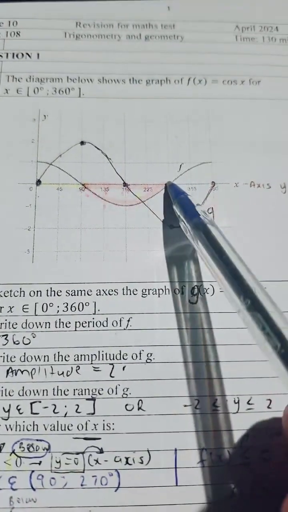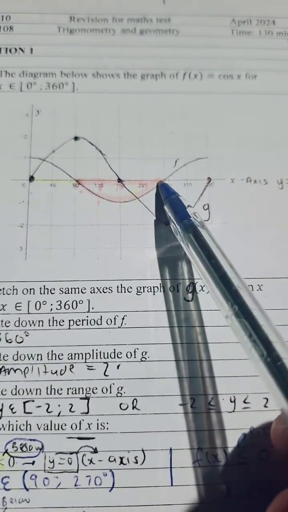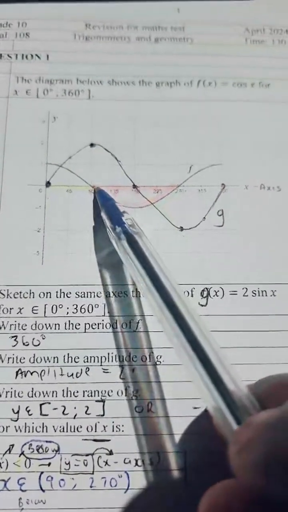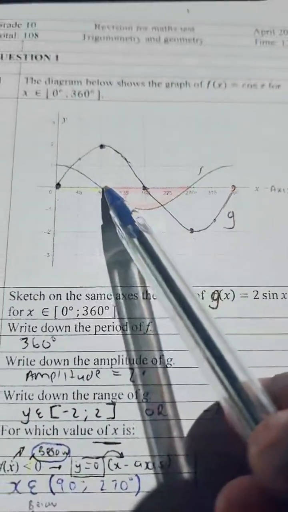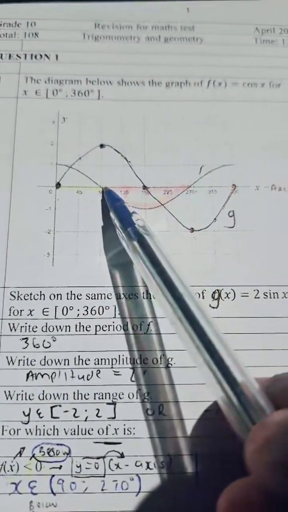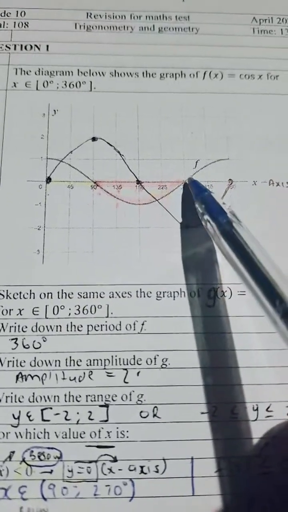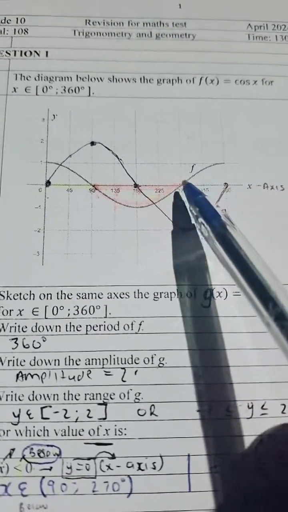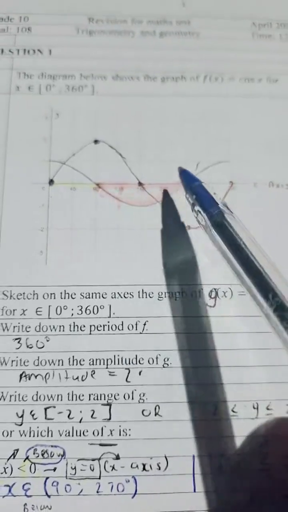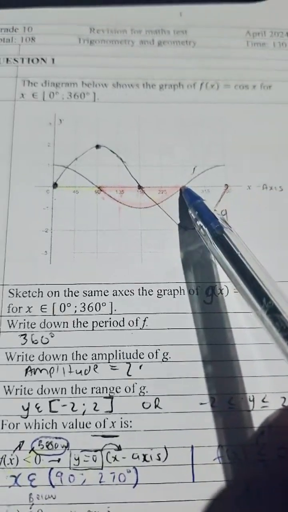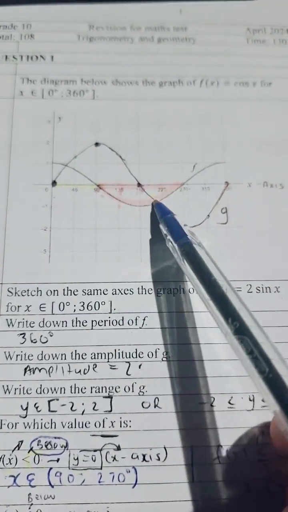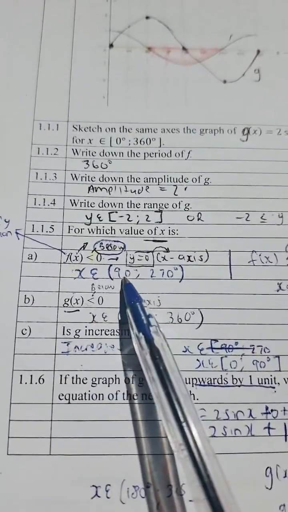It is between 90 and 270. 90 is not included because at 90 it is on the x-axis. At 270 it is also on the x-axis. So we are not worried about exactly at 90 and exactly at 270. We are worried about in between, and in between is where our answer is.